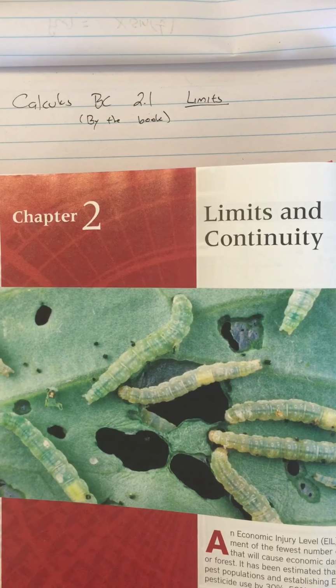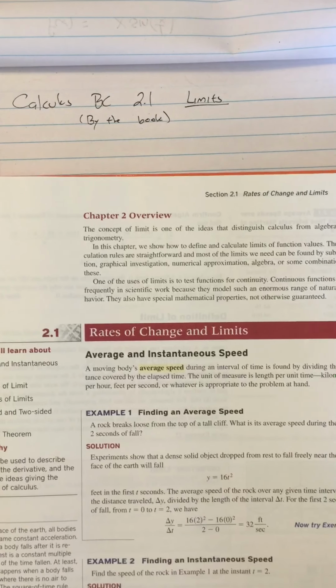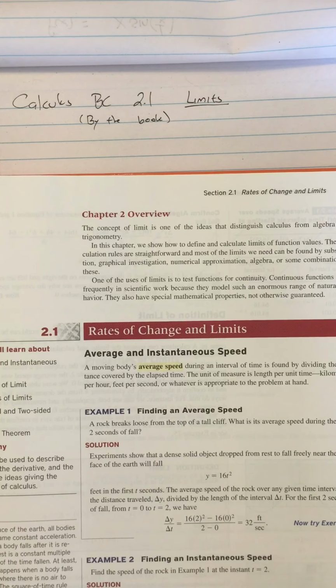Remember, the book is posted online. Go to the website and click on textbook and then scroll down to chapter 2. I highly encourage you to read through all of section 2.1. There's a lot of important information there. You know, it's good to get used to reading textbooks.